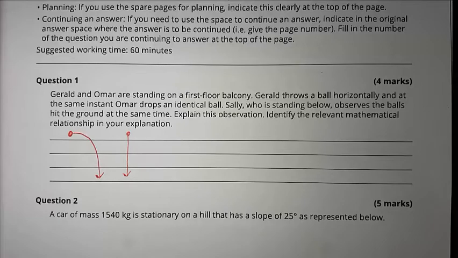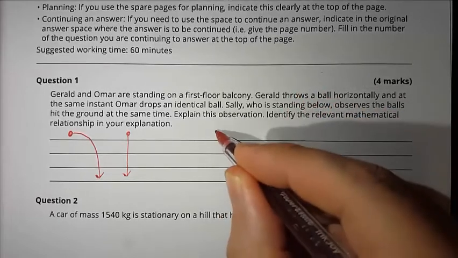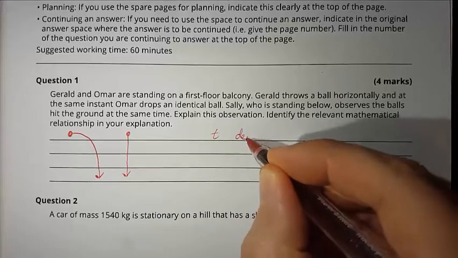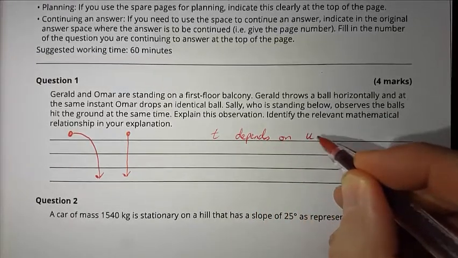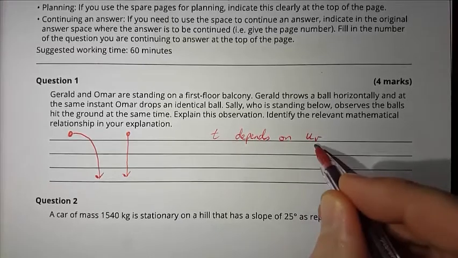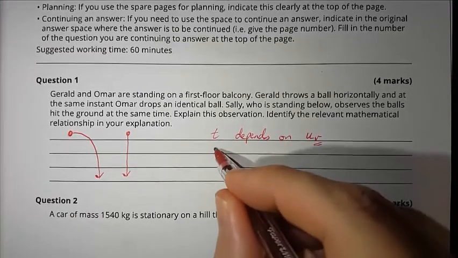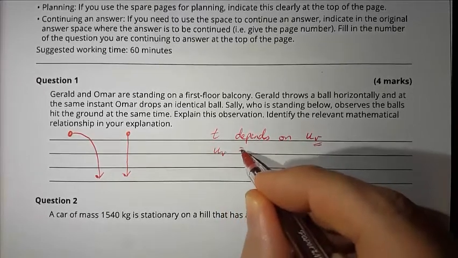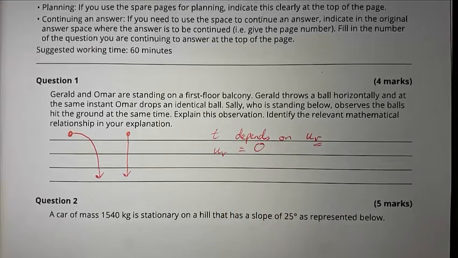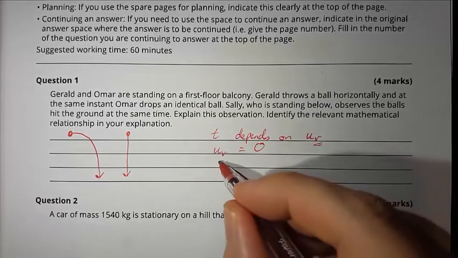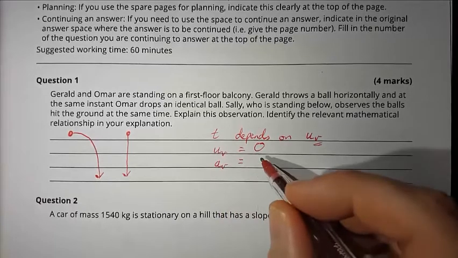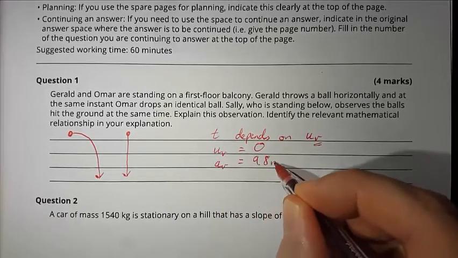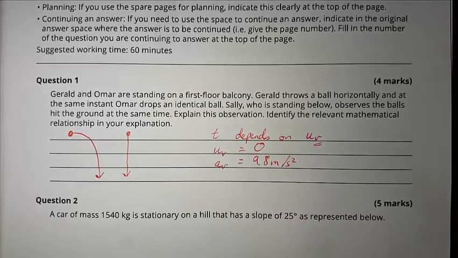So the 4 marks that you're going to be looking for here is first of all, you want to talk about that the time taken is going to depend only on the vertical component of the velocity. And from that, you can talk about how the vertical component of that velocity in both cases is equal to 0. How does it depend on it? Well, it depends on the acceleration, which will change that vertical component. And the acceleration in the vertical direction is 9.8 meters per second squared for both of them. In fact, it doesn't really matter what it is, as long as it's the same for both of them.